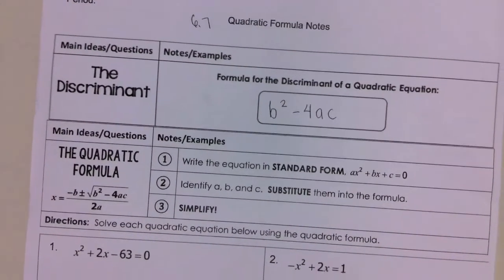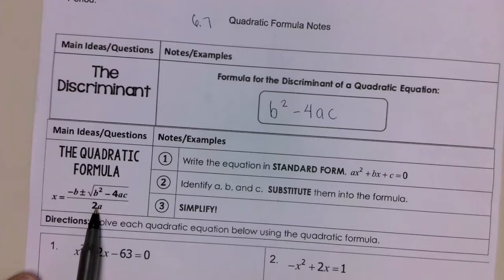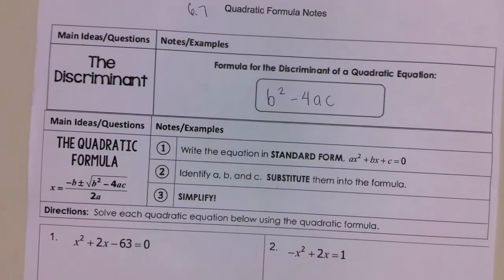So the quadratic formula is x equals negative b plus or minus the square root of b squared minus 4ac, all over 2a. And you don't need to memorize that. That formula will be given to you. You just need to know how to use it.